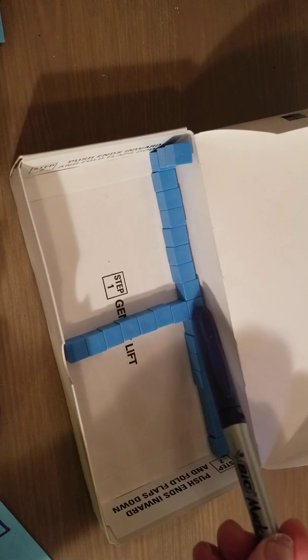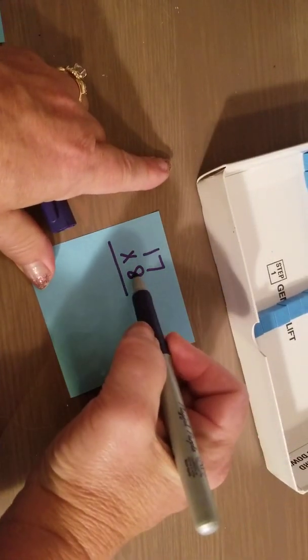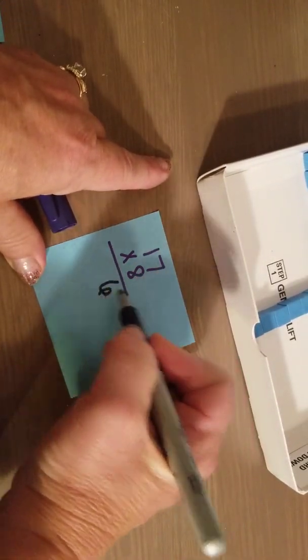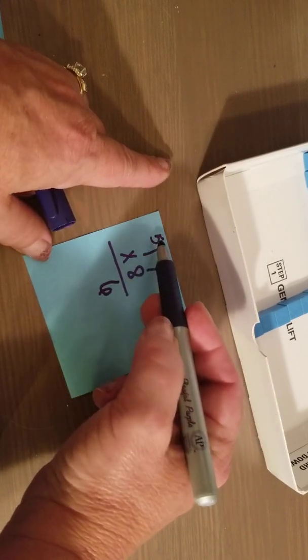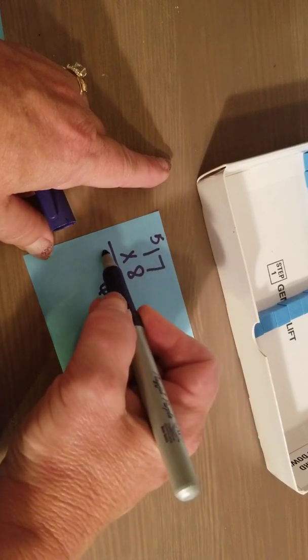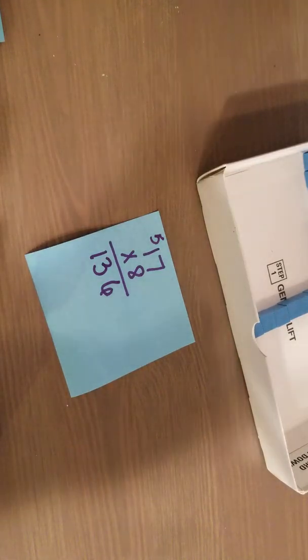So if we go down here and count 1, 2, 3, 4, 5, 6, 7, 8, I have 8 cubes going down. We have 17 going across. So if I move this out of the way, we're going to multiply 17 times 8. So we have 8 times 7, which is 56. Regroup. 8 times 1, which is 8, plus 5, which gives me 13. Okay, so for this first row, we have 136.